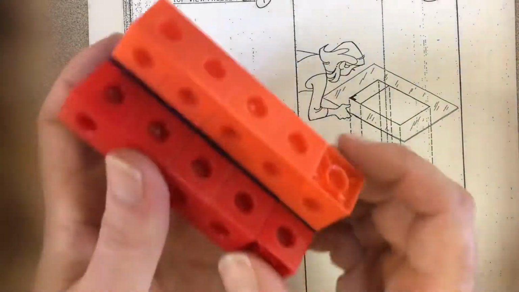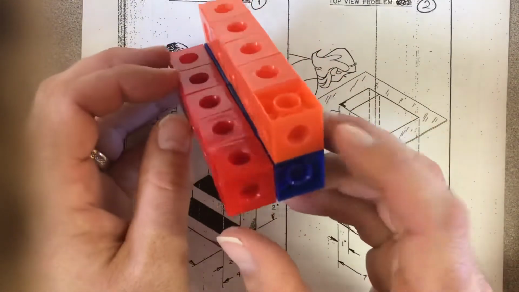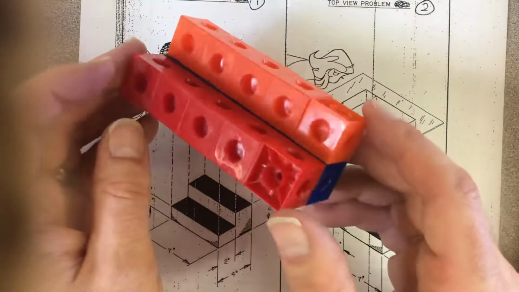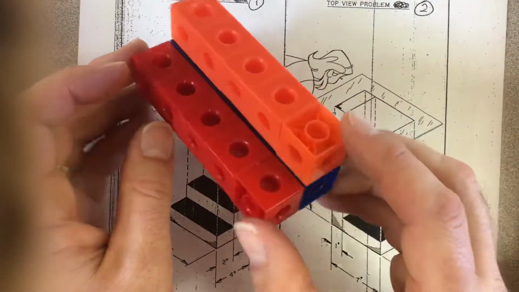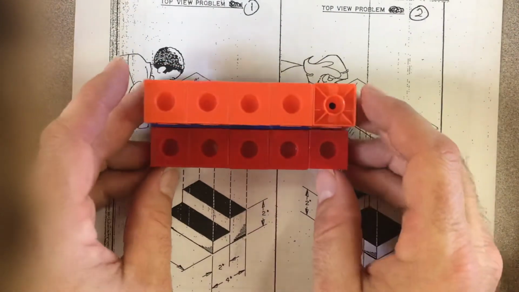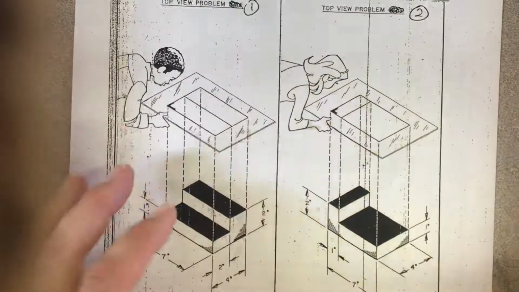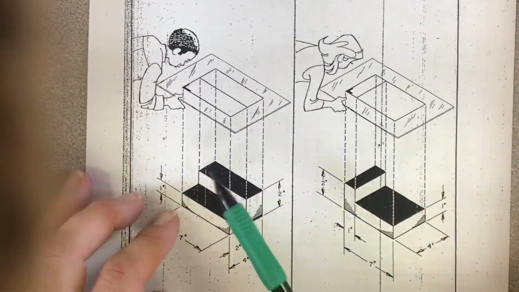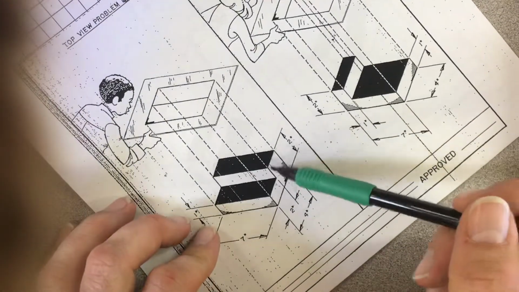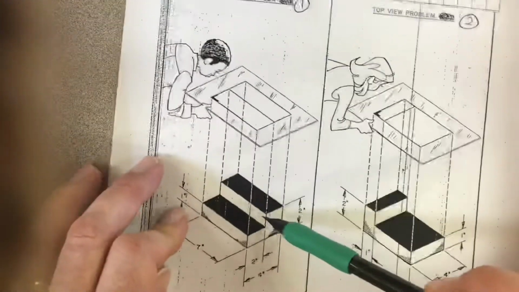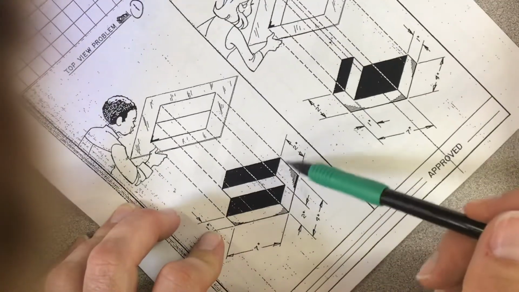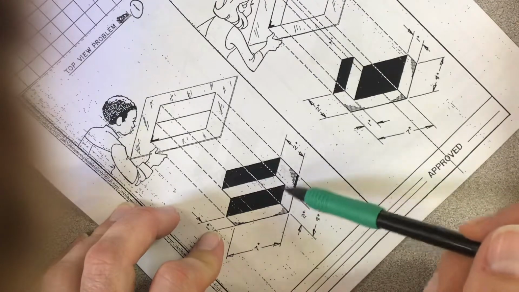All right, so I've made a representation of this object with the linking cubes here. It's not the exact same dimensions, but it just helps you understand what this object looks like. Okay, and if we were to look at it straight down from the top, this is what we would see here. So notice we take the picture here and we turn it counterclockwise so that we can make our drawing. So this is diagonal, it becomes a horizontal line, and this becomes a vertical line in our drawing.